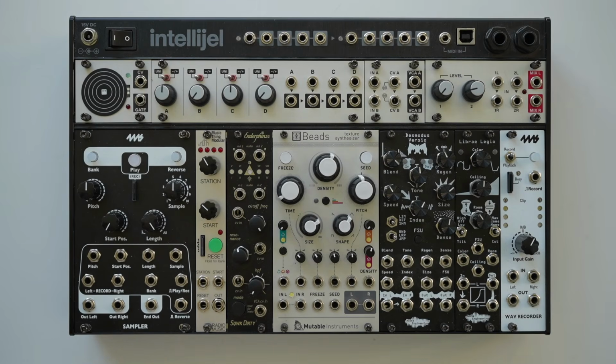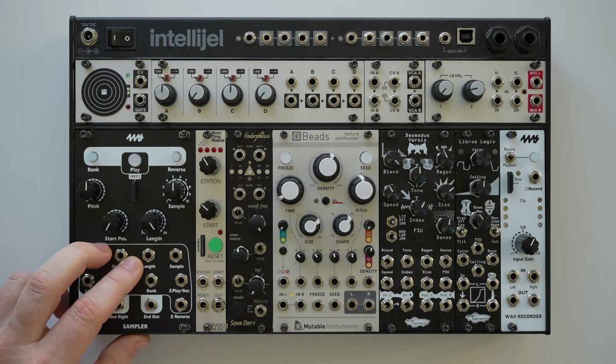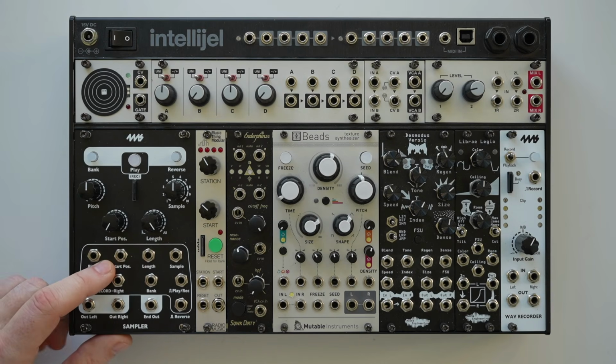Okay, so here's the eurorack setup. I thought I'd talk about it first before we patch everything in. Over here is the sampler. This is what's going to be playing the samples that we just created.